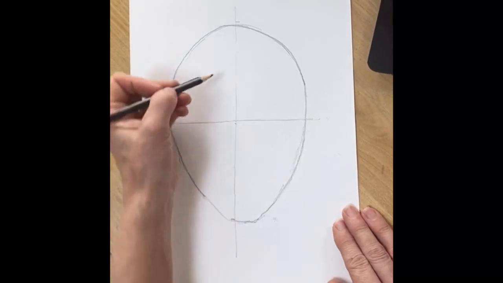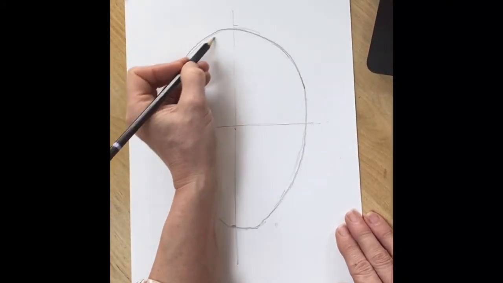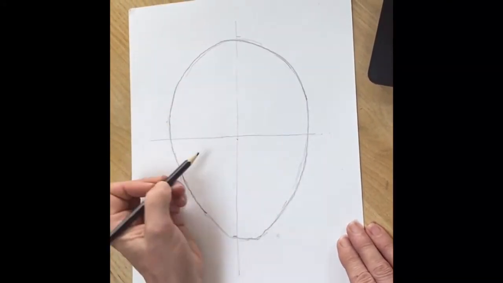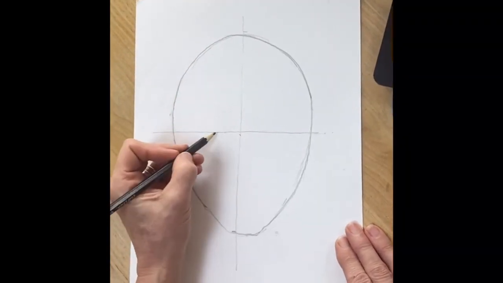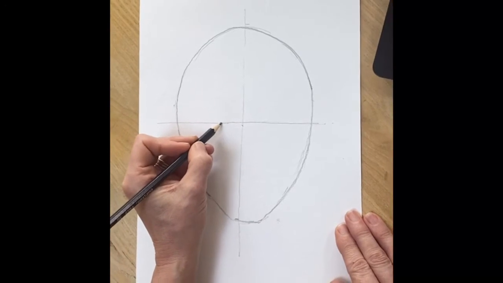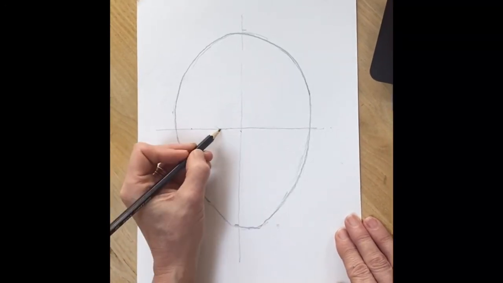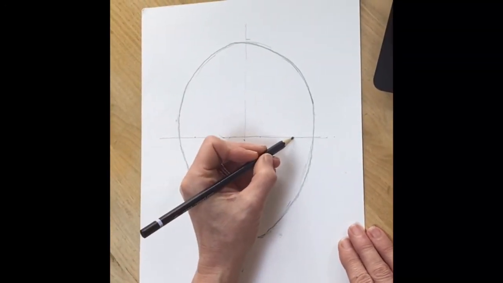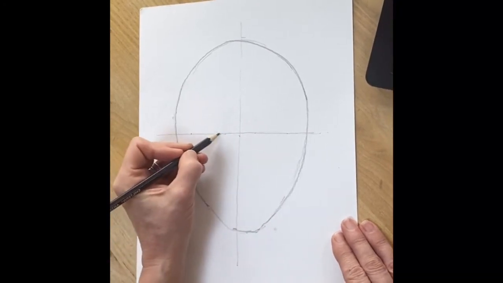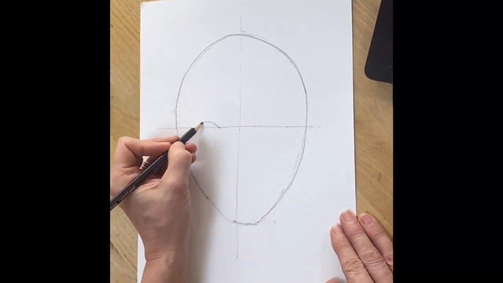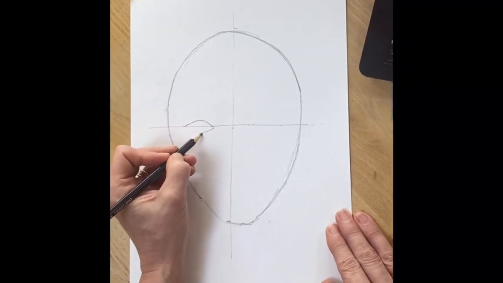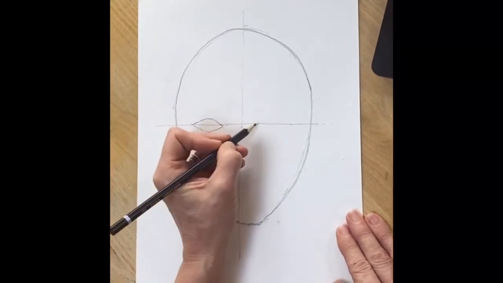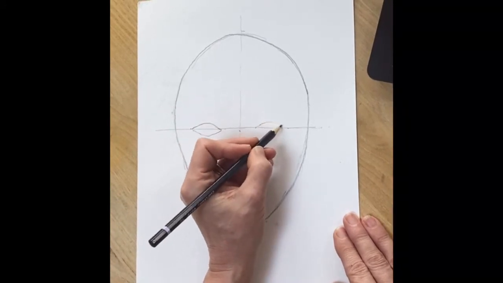Now, most people think the eyes are towards the top of the head, but actually most of the top of the head is covered by our hair, so we don't get a good sense of the position of the eyes. So I'm going to place my eyes, just mark out the beginning and the end of the eyes so that I can keep them about the same sort of size. Place them on this line, so the line is going through the centre of each eye, okay? Same at the other side.